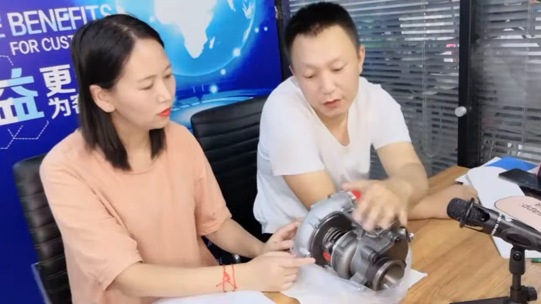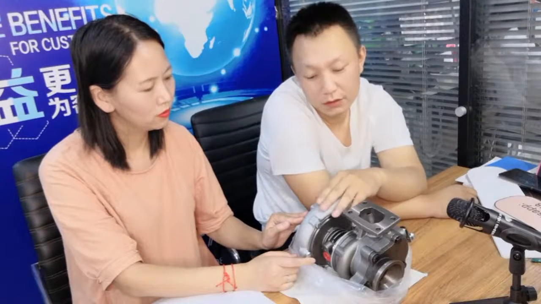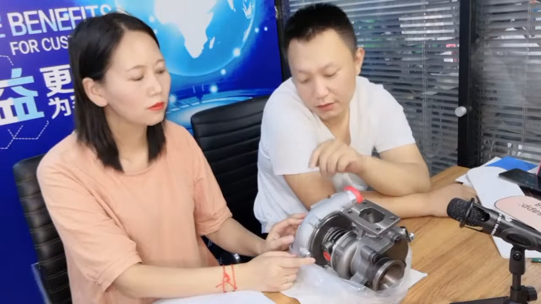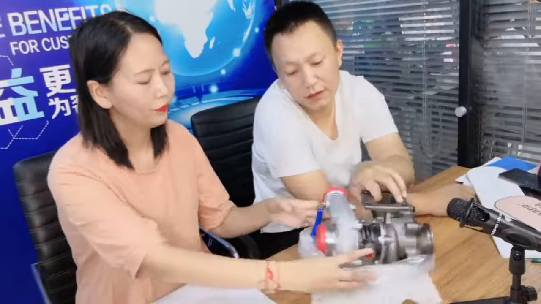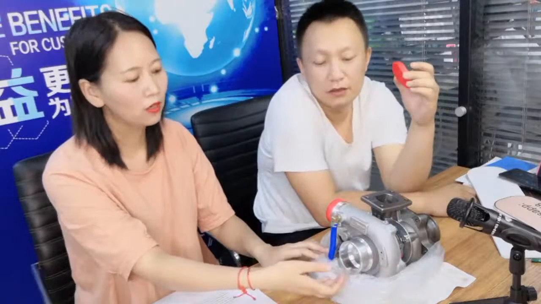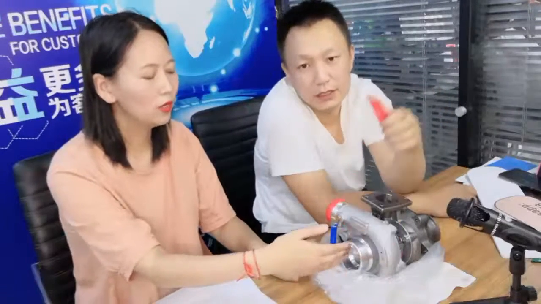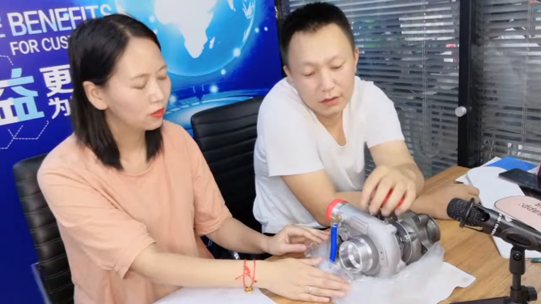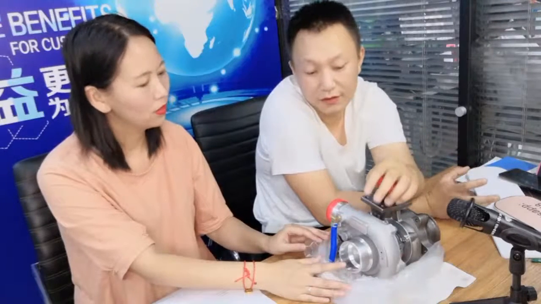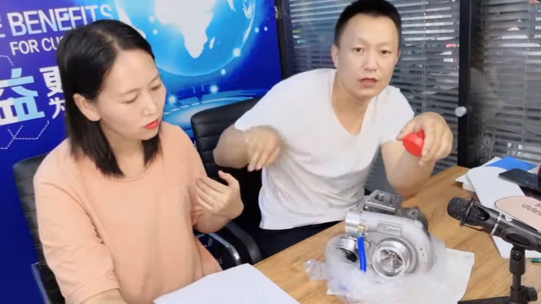They can push the power to the compressor machine, and the compressor machine will intake the air from here. Let me open this red cap. Here is pure air coming into this intake hole. And the compressor machine will compress the air, and then the air will be pushed out from this hole to the cylinder.